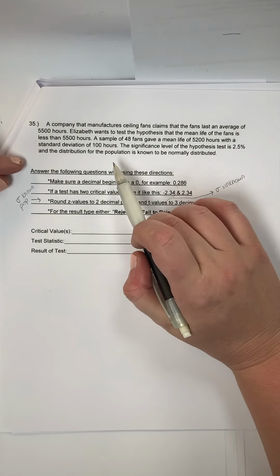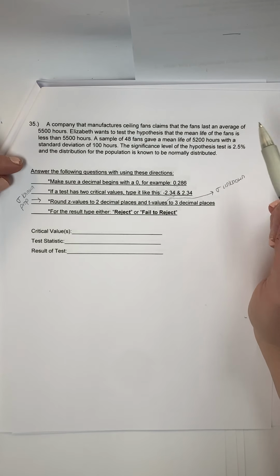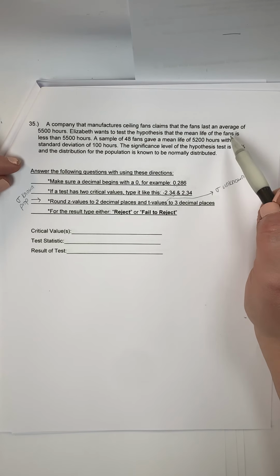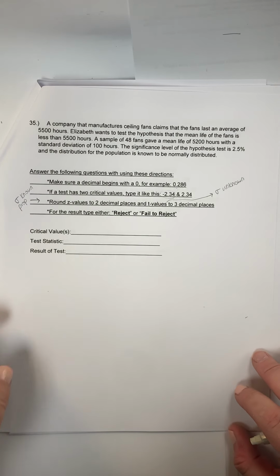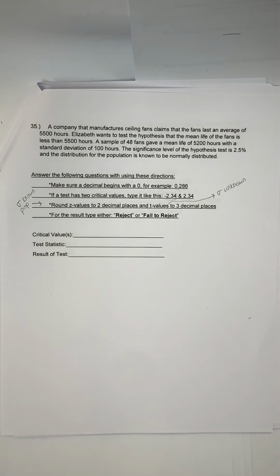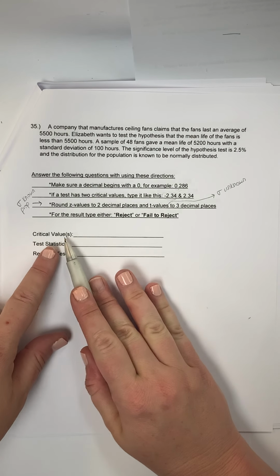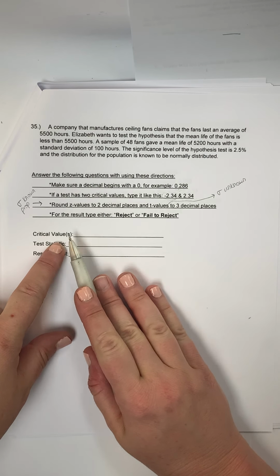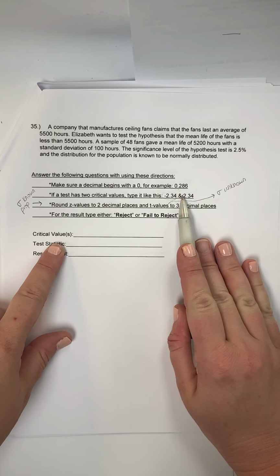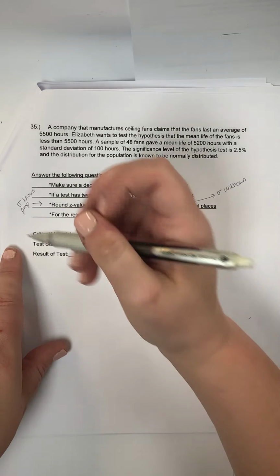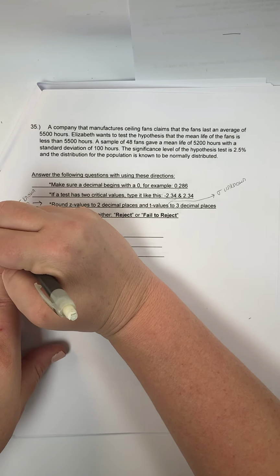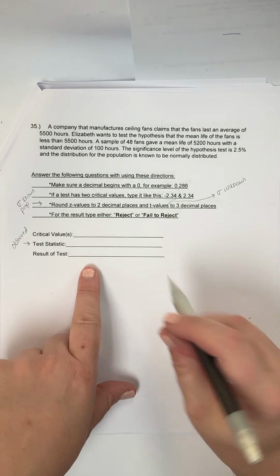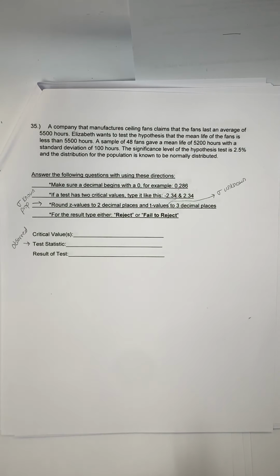With every single one of these, it is a hypothesis test using the critical value approach. How do you know that? Because it asks for the critical value. So for every one of these, you have 3 answer blanks. The critical value, there's an S there, just in case it's a two-tailed test, you'll have 2. The test statistic, remember this is your observed value. And the result, which is either reject or fail to reject.